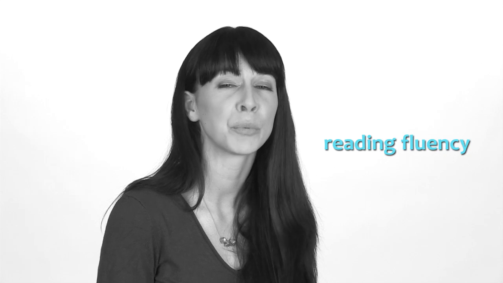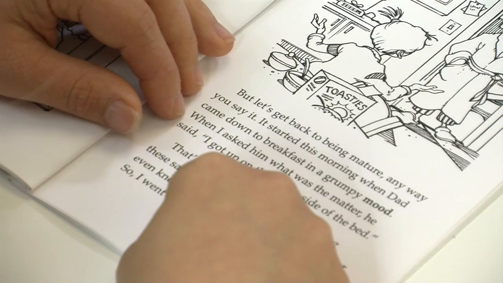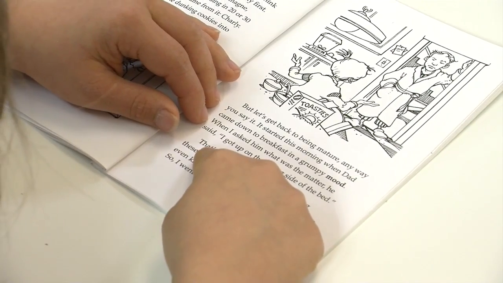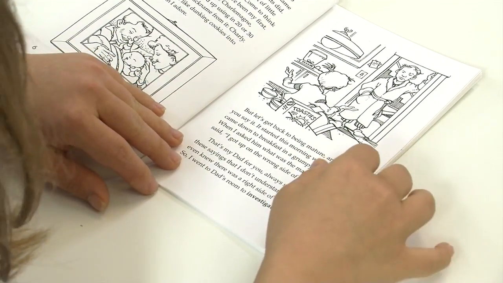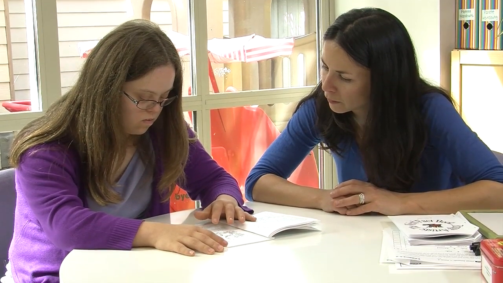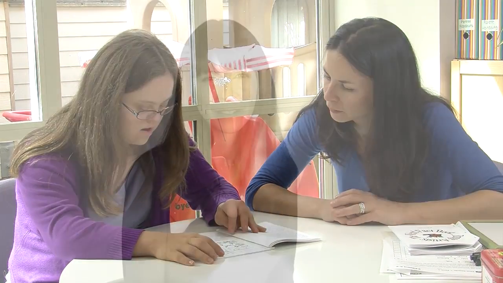Finally, we discussed reading fluency, and when we read fluently, we are reading accurately, smoothly, and expressively, while responding to punctuation. The more fluent we are when we're reading, the more likely we are to understand the text that we are reading. We have provided printable resources on our website that you can download now. These will aid you with setting up your reading sessions and preparing some of the activities.